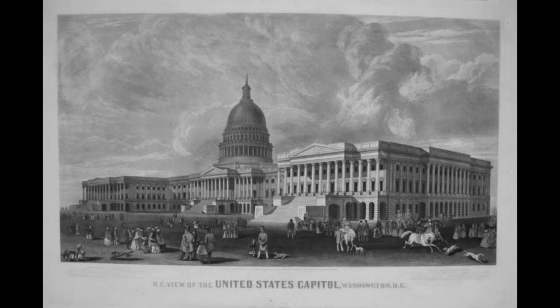Section 2. The House of Representatives shall be composed of members chosen every second year by the people of the several states, and the electors in each state shall have the qualification requisite for electors of the most numerous branch of the state legislature. No person shall be a representative who shall not have attained the age of 25 years and been 7 years a citizen of the United States, and who shall not, when elected, be an inhabitant of that state in which he shall be chosen.